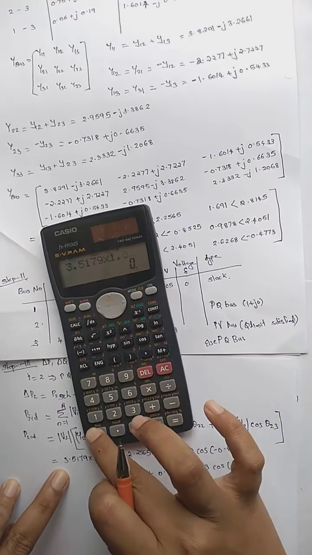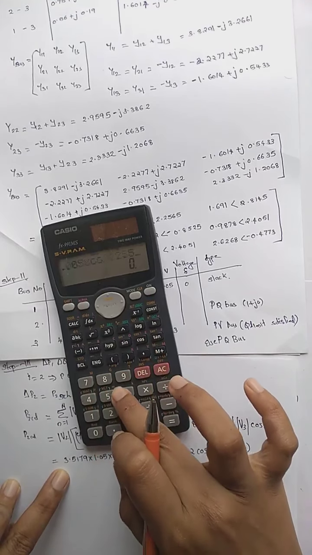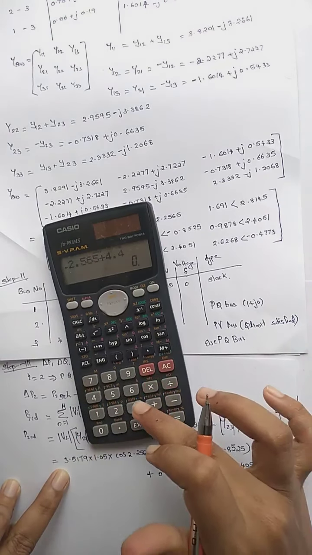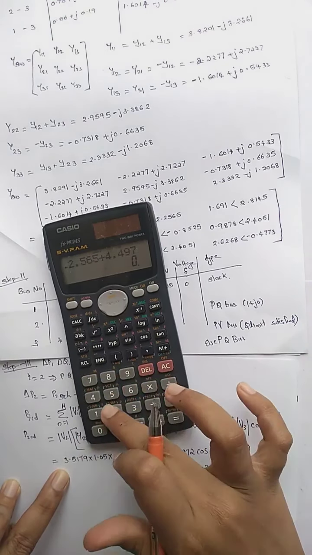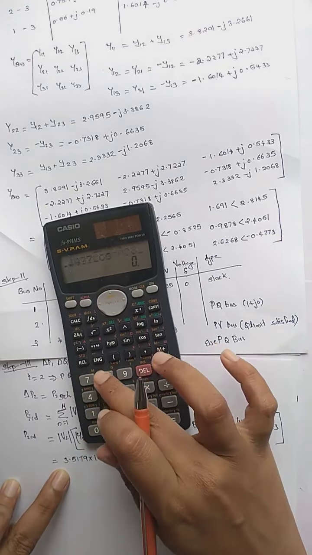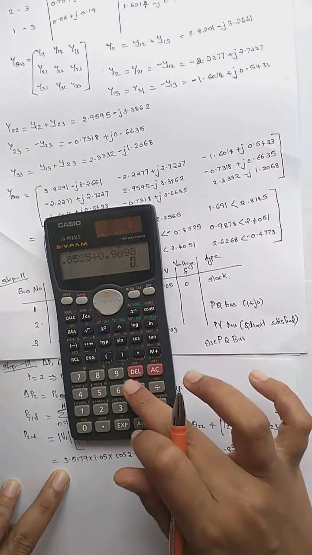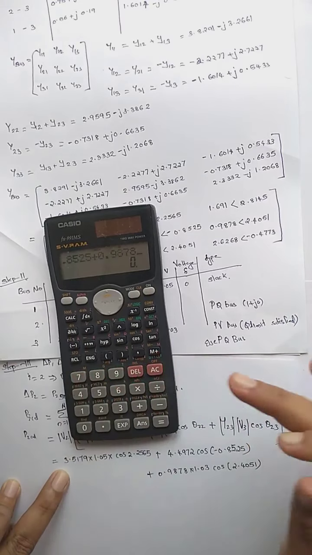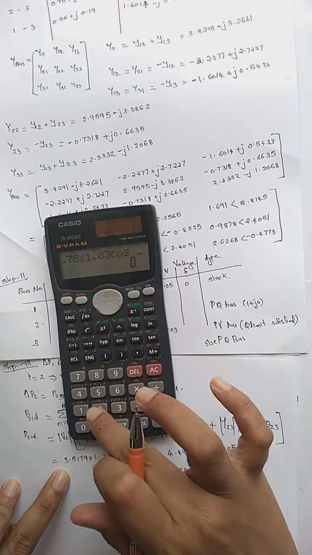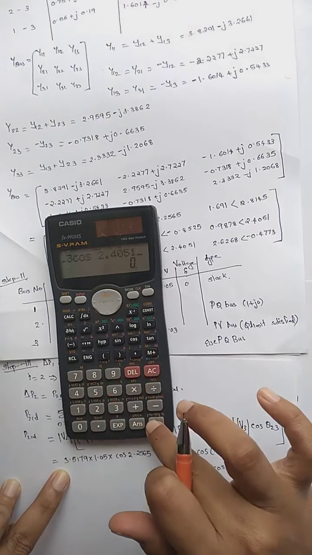Okay, so this is the value for P2 calculated, and if I do my P2 calculated, that is 3.5179 into 1.05 into cos 2.2565 plus 4.4972 cos 0.8525 plus 0.9878 into 1.03 cos 2.4051.